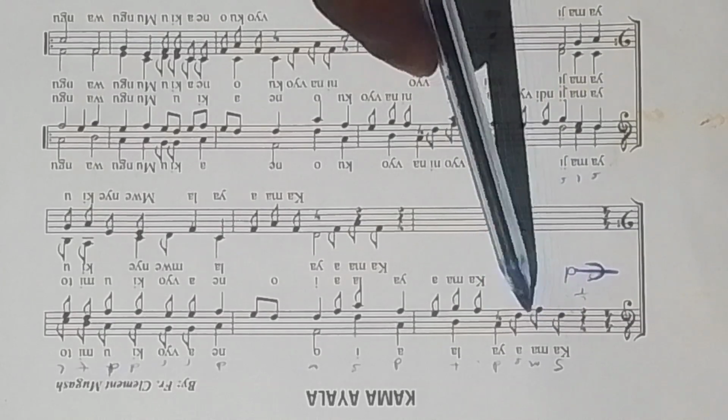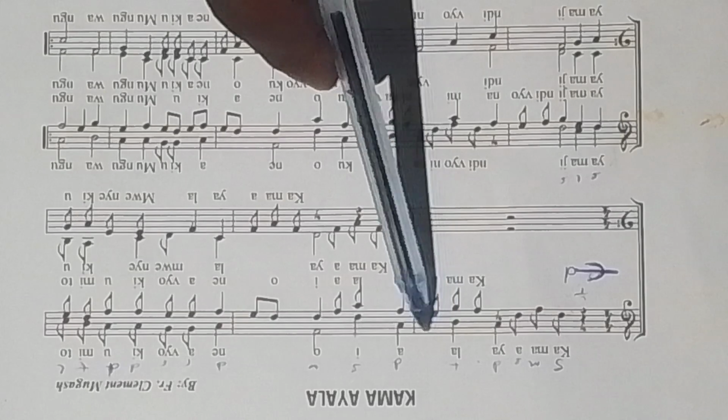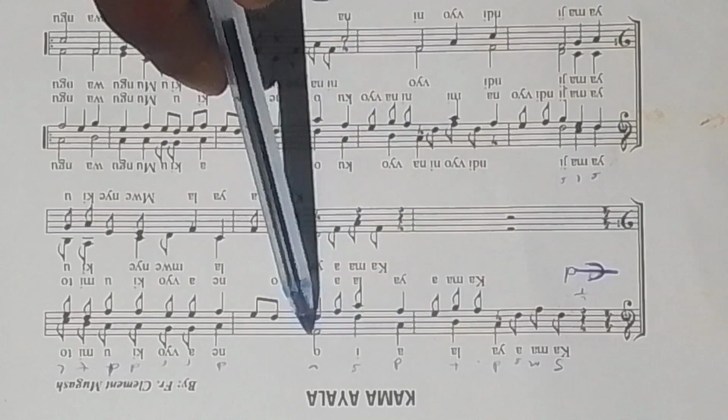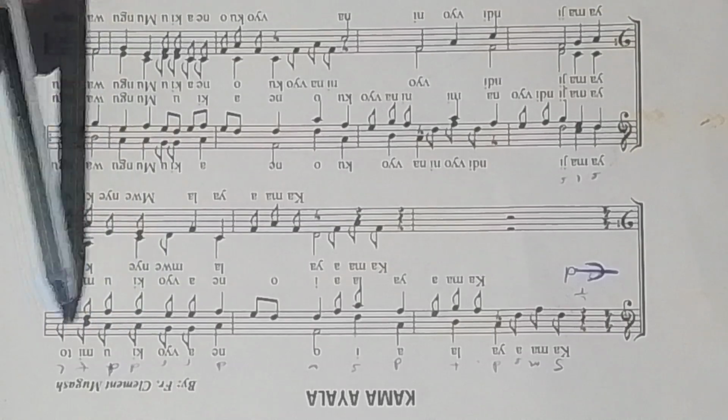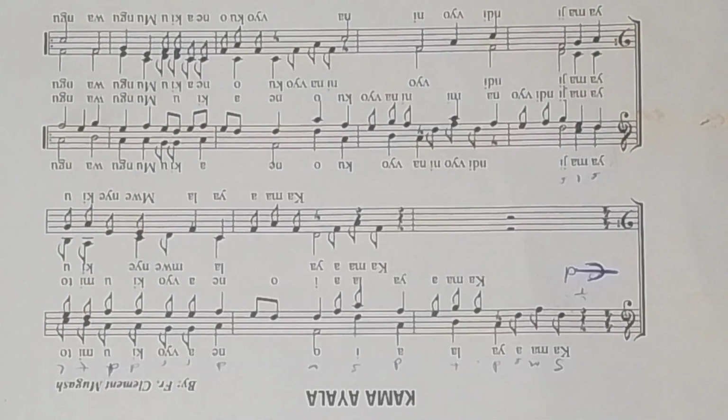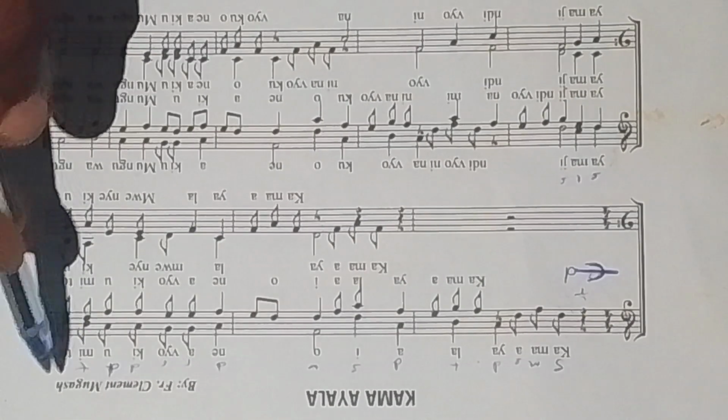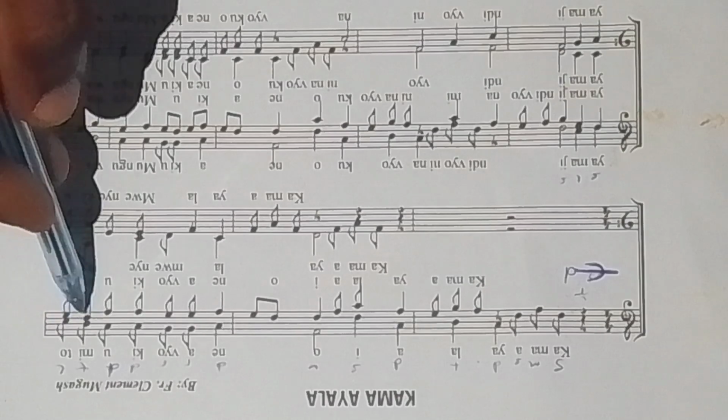We have ta te ta ta ta ta ta ta ta ta te ta te ta te, up to this point.